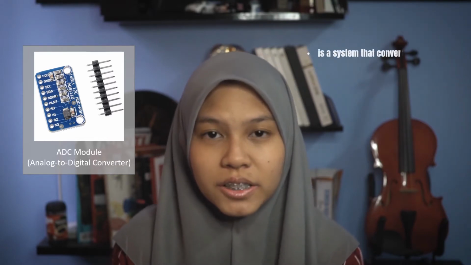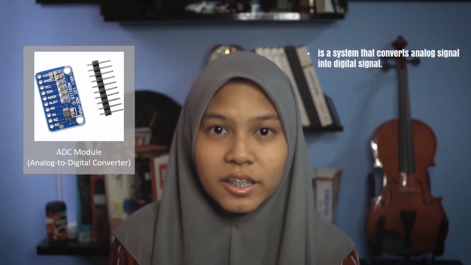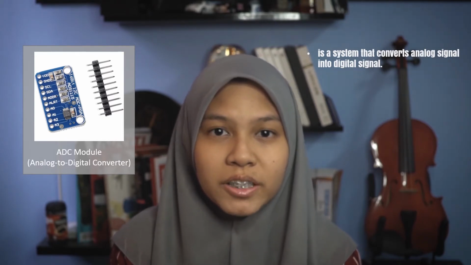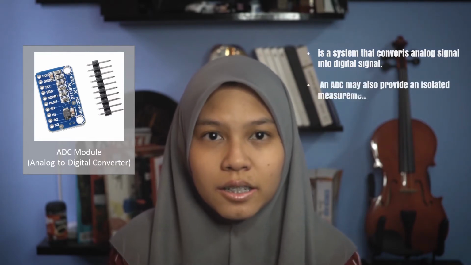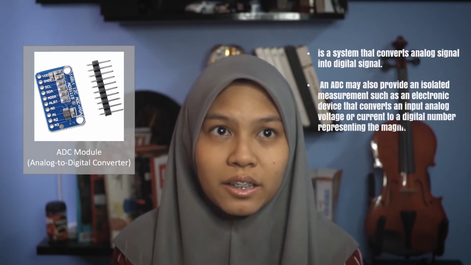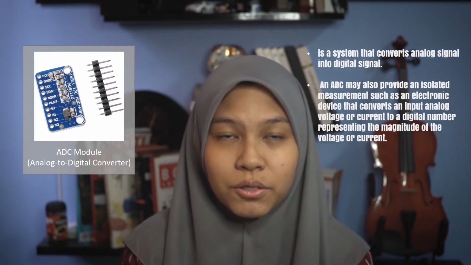Okay, the next sensor that we use is the ADC module, which stands for Analog to Digital Converter. This converter is a system that converts an analog signal to a digital signal. For this project, the sensors that generate an analog signal are the temperature and humidity sensor. An ADC may also provide an isolated measurement, such as an electronic device that converts an input analog voltage or current to a digital number representing the magnitude of the voltage or current.